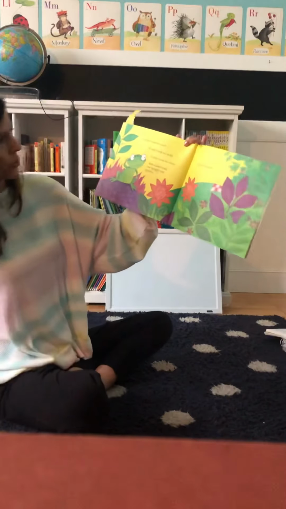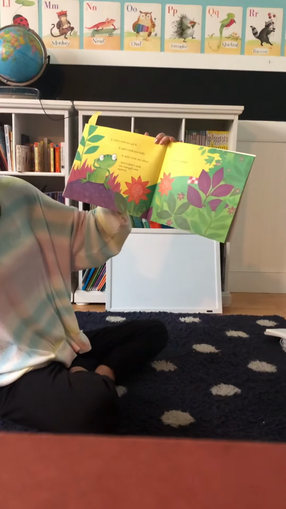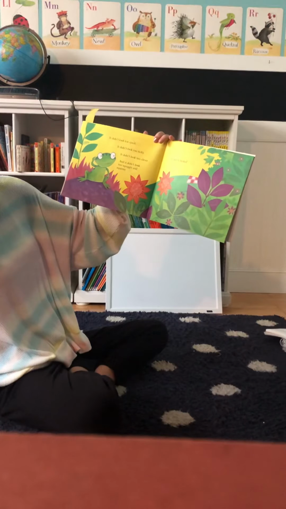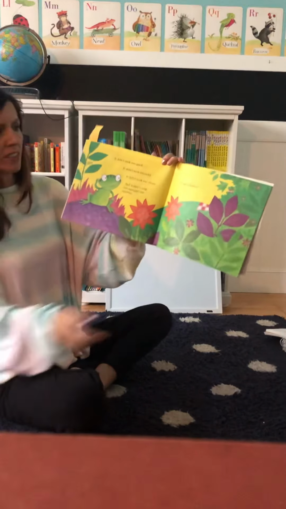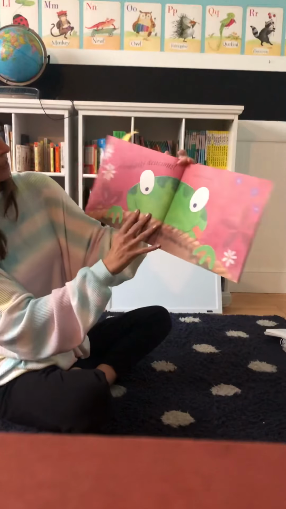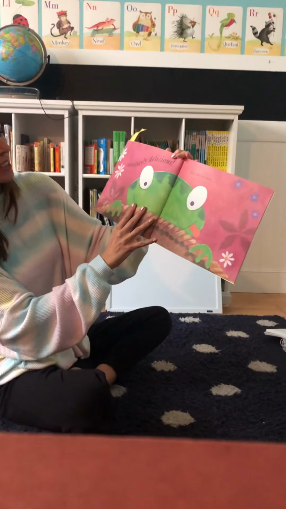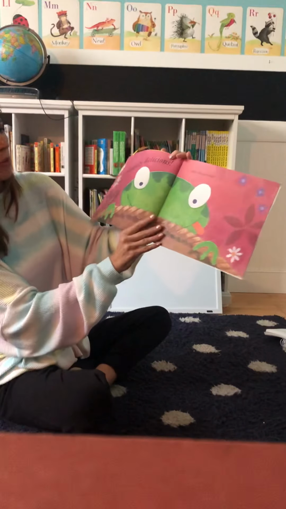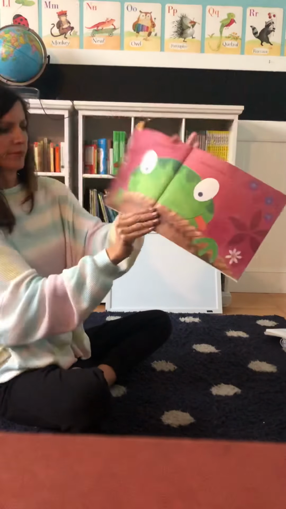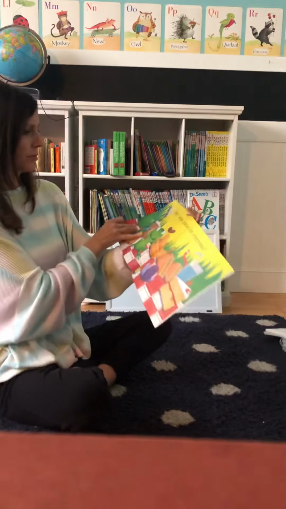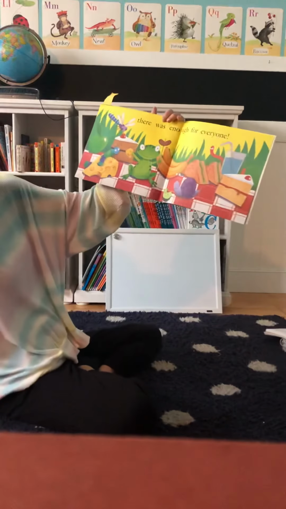It didn't look too quick. It didn't look too tickly. It didn't look too clever, and it didn't look too squiggly and squirmy. In fact, it looked absolutely delicious. And what was more, there was enough for everyone.